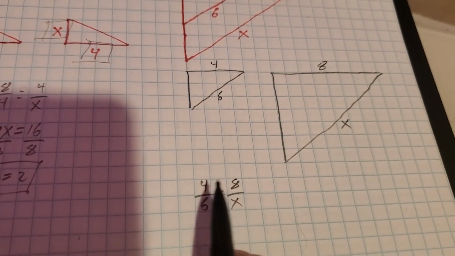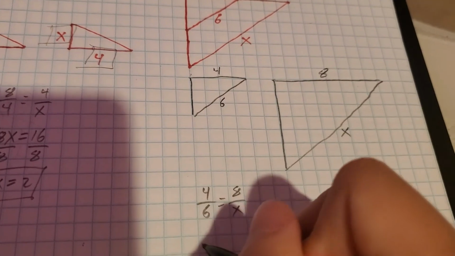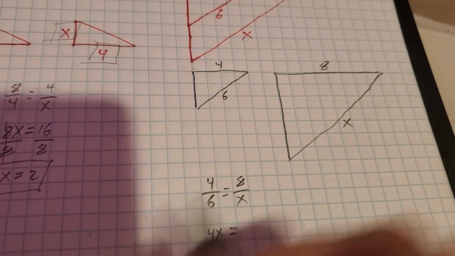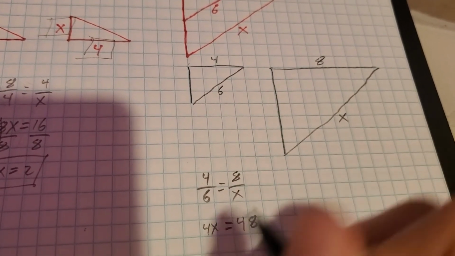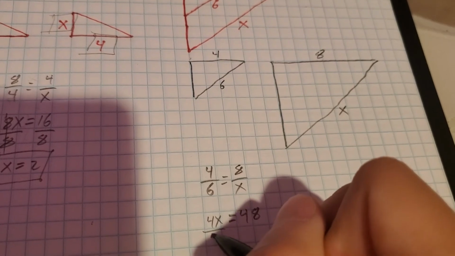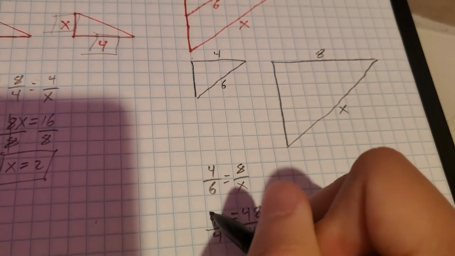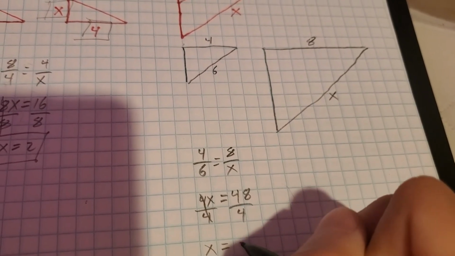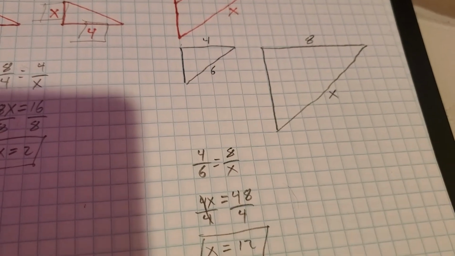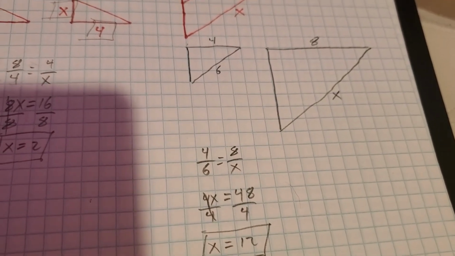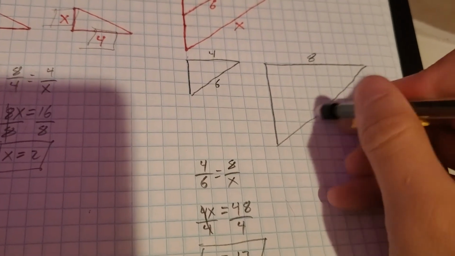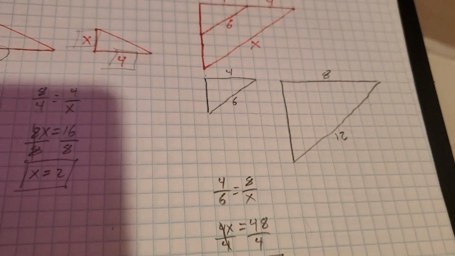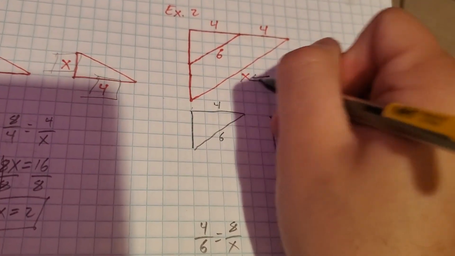Then I can cross multiply. 4 times x gives me 4x equals 6 times 8, that's 48. And then when I divide both sides by 4, I get x equals 12. And there we go. So that means this value, x, is 12. Alright, this is 12.